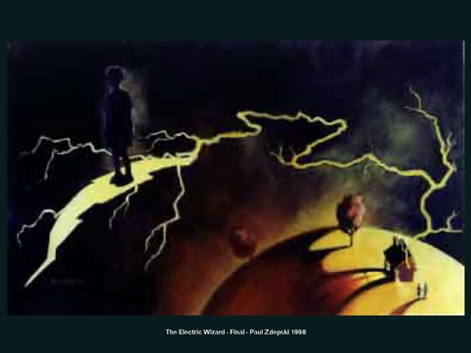This is a poor slide. I only have a small version of this right now, but you get an idea. This is the final as it existed in 1998. The Electric Wizard. He is rocketing off into space, full color. However, I was not fully satisfied with this piece, even long after it was finished. I jumped back into it ten years later.